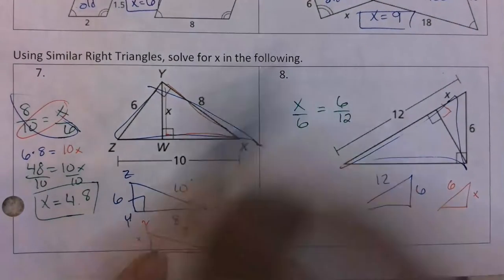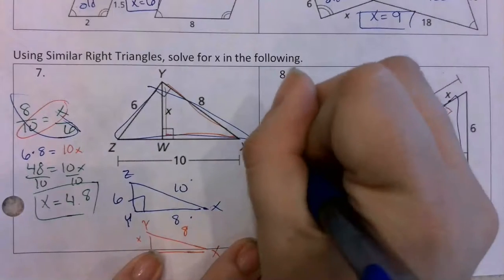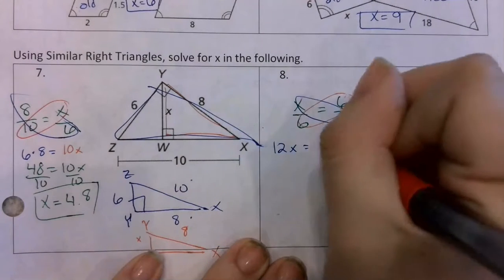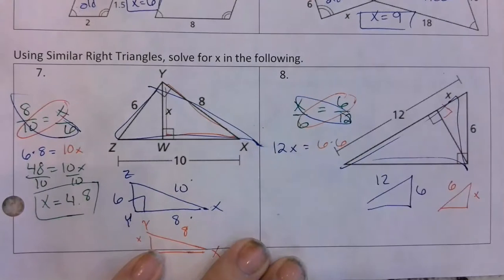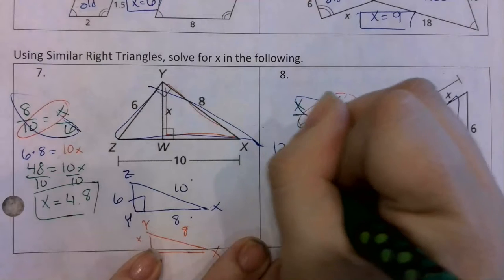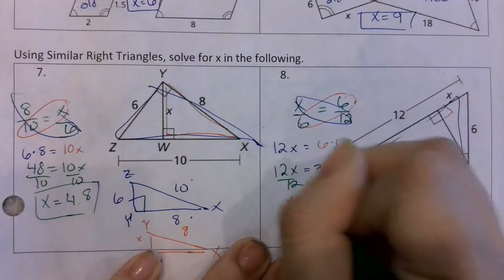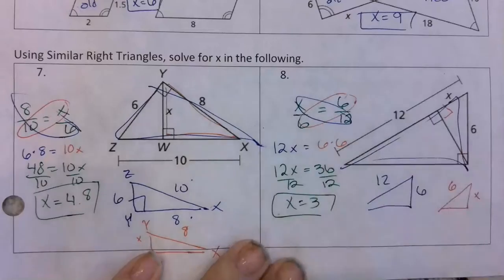And I want to go ahead and cross multiply. I have 12 times x equals 6 times 6. Then I have 12x equals 36. I divide both sides by 12, and I get x equals 3.